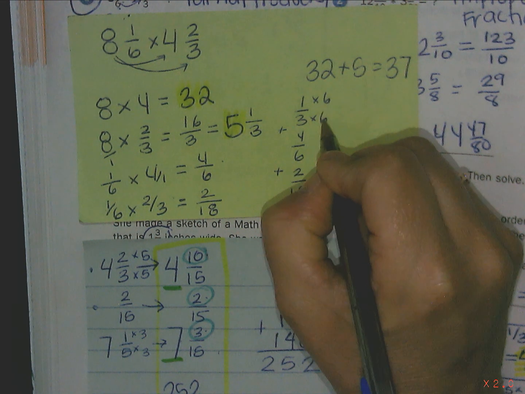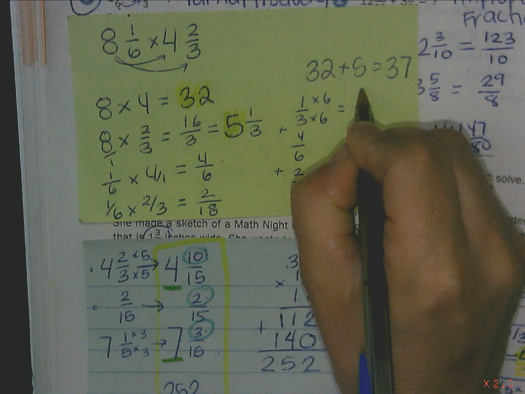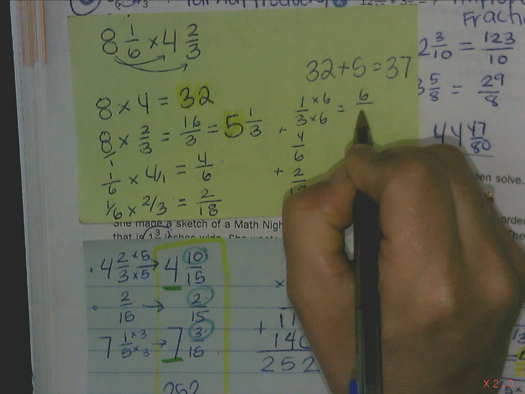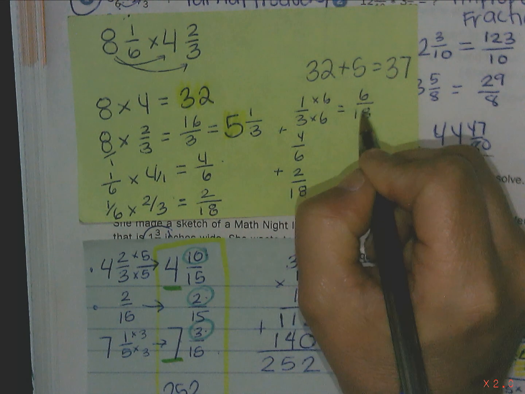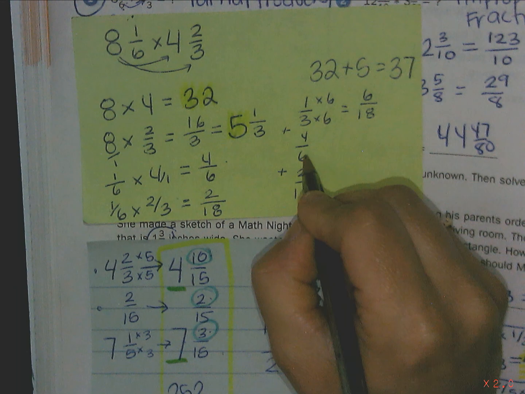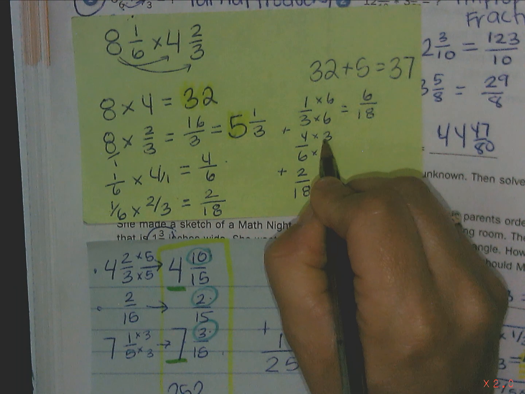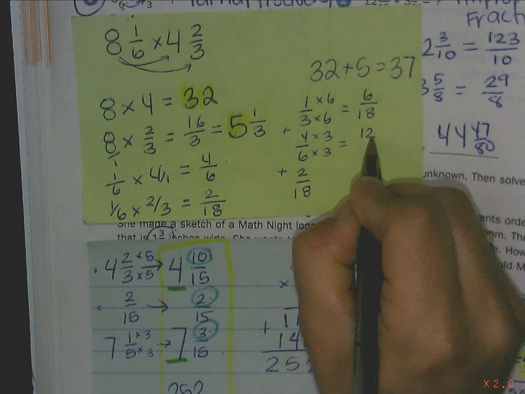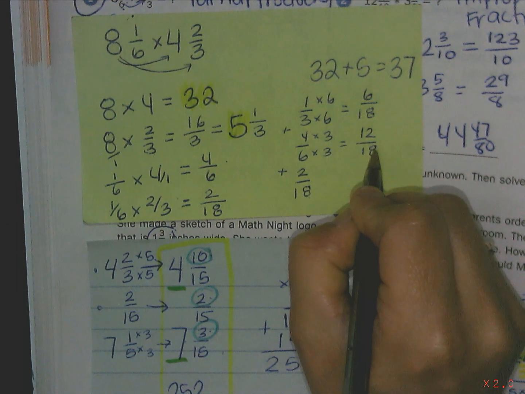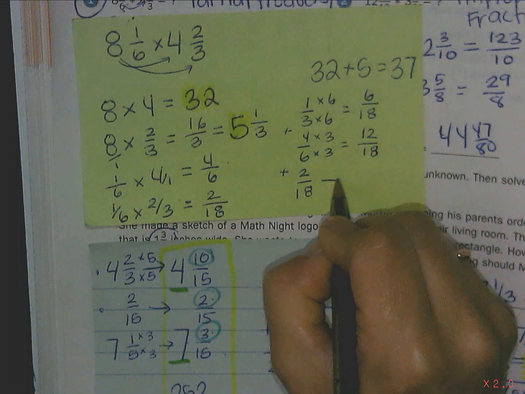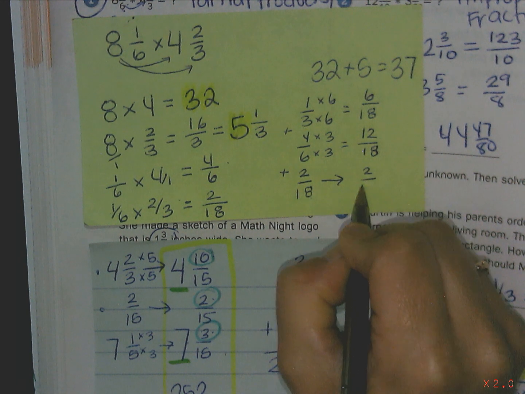Whatever I do to the denominator, I need to do to the numerator. 1/3 is the same as 6/18. And I know that 6 times 3 is 18. So that's 12/18. And I'm going to keep 2/18 as it is.